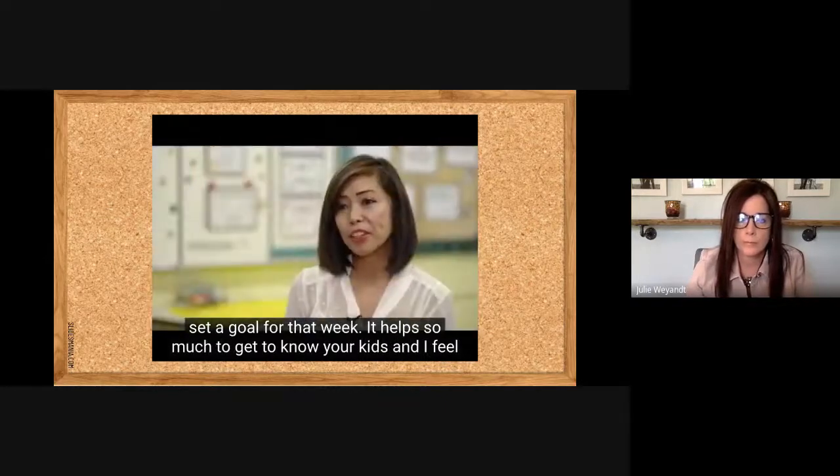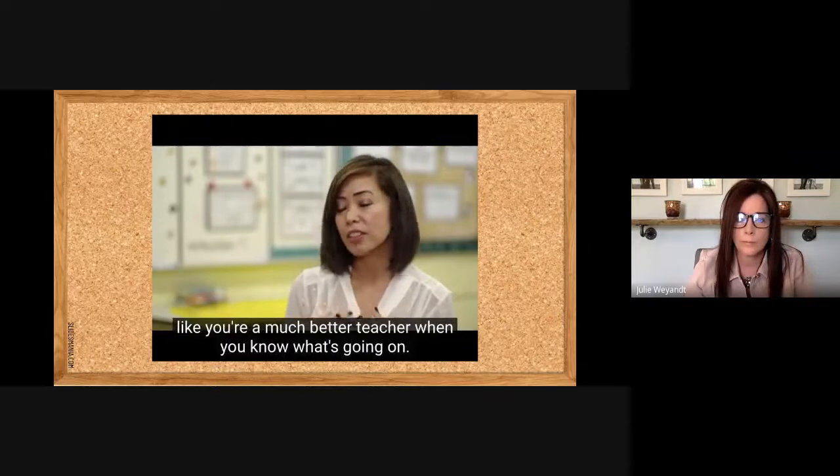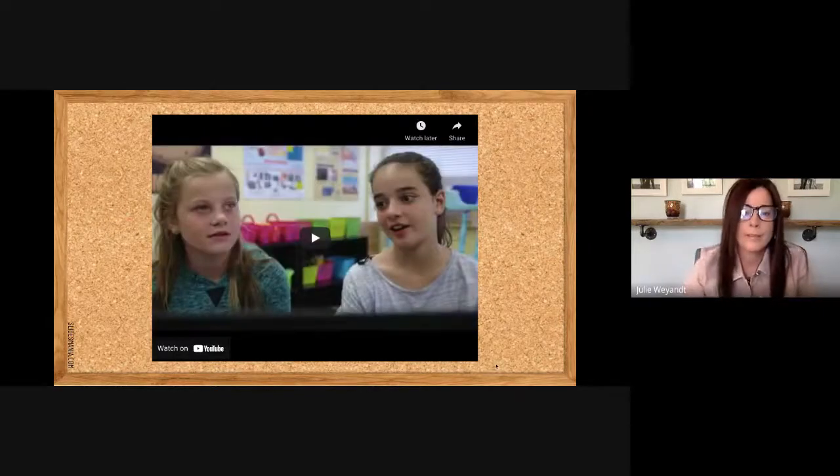It helps so much to get to know your kids, and I feel like you're a much better teacher when you know what's going on. So goal setting is so important in students owning their learning. And when your students set goals and they track their own progress, of course, with your help, you are bound to see better outcomes. And we can't just assume that our students, no matter what age they are, know how to do this. We need to teach them these skills and empower them to be in control of their learning.